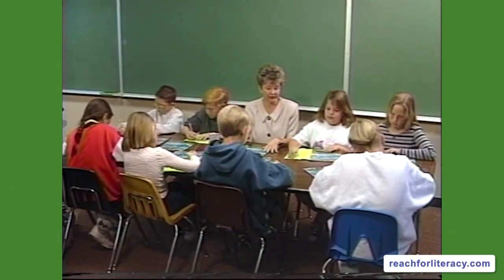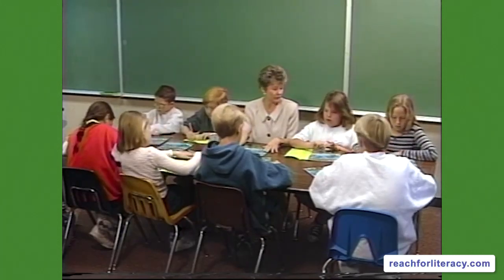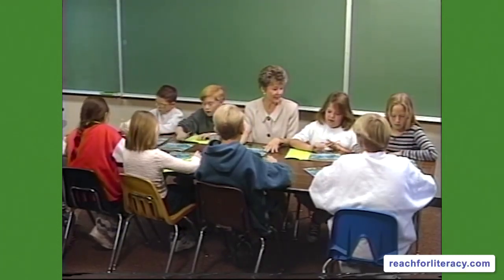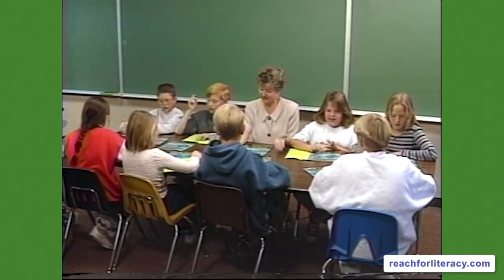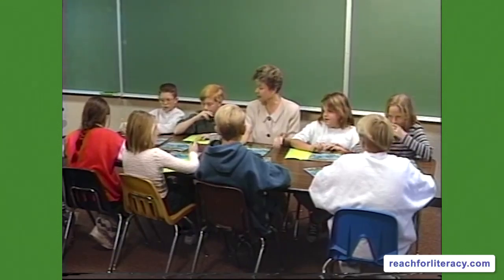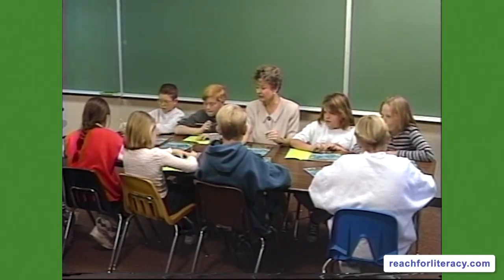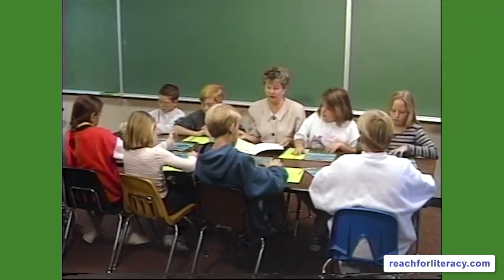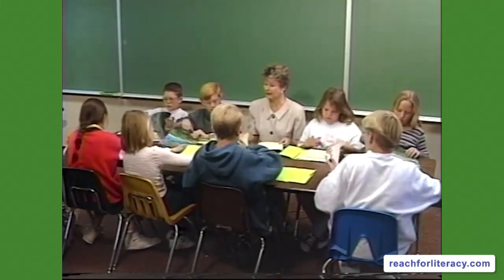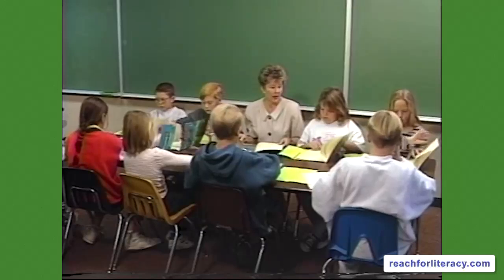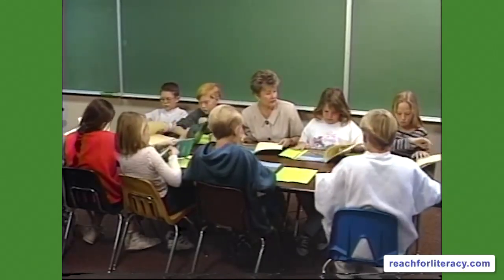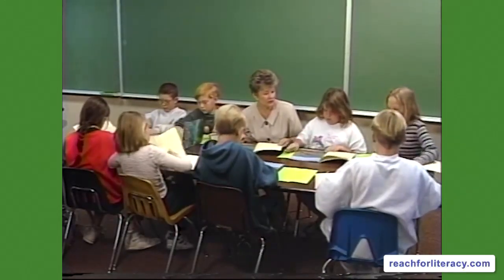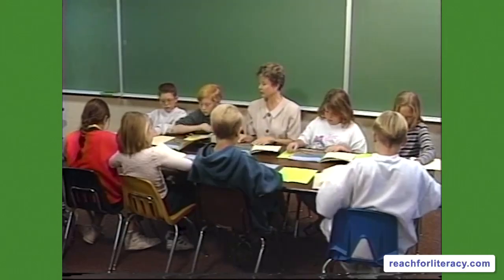Let's read the title together. Here we go. Where the forest meets the sea. Again, it meets the sea, so it's near the sea, isn't it? Yeah. Okay, just put your pencils down for a minute and let's just go through the book. And let's start to read and find out as much information as we can about this particular rainforest. Let's read the first page together.